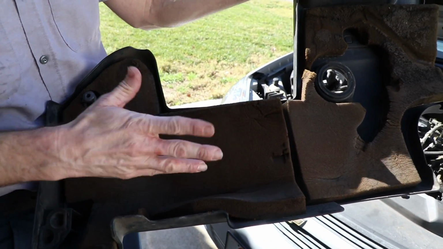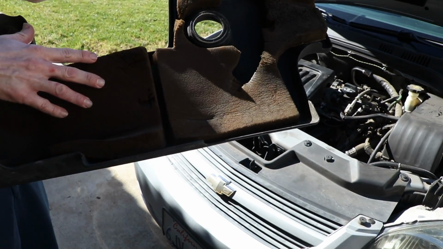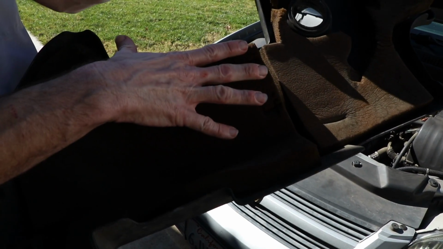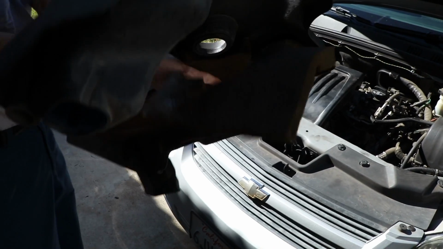This is, again, 9 years old, about 175,000 miles. So this insulation is kind of yucky. So I'm just careful with it. I don't mess with it.